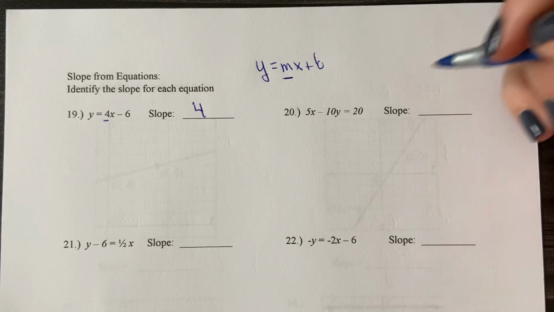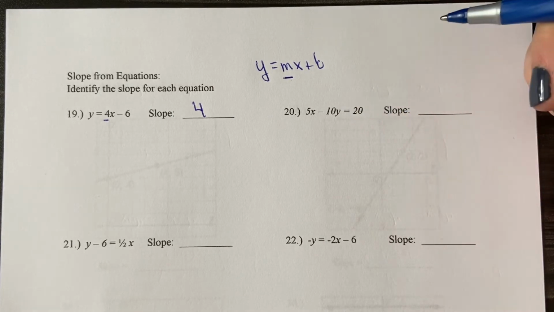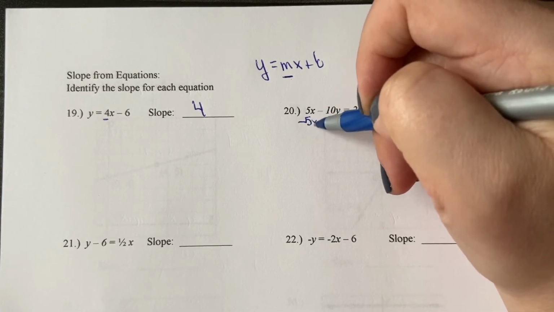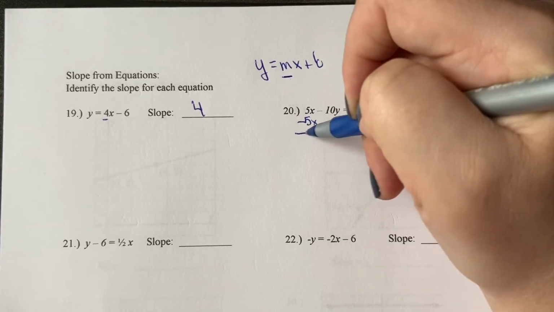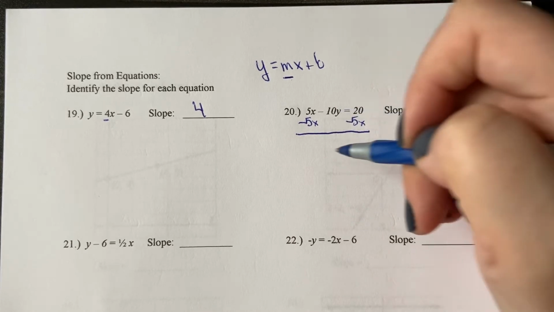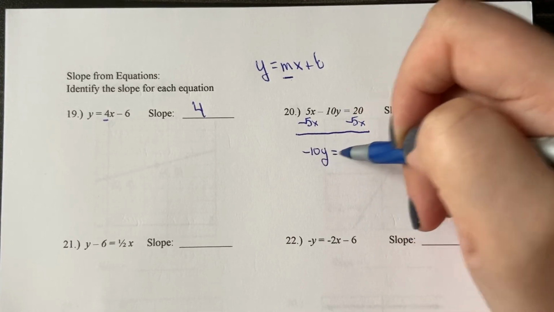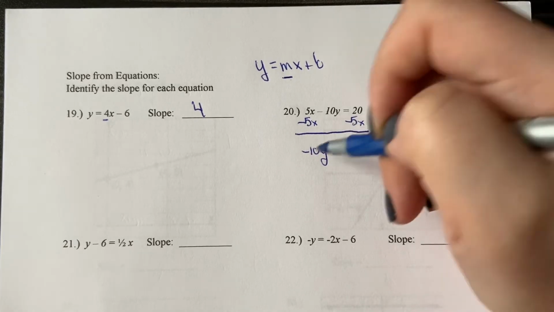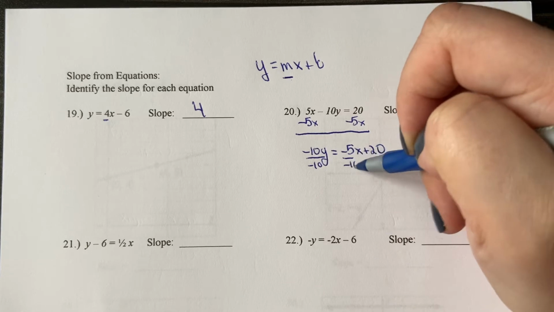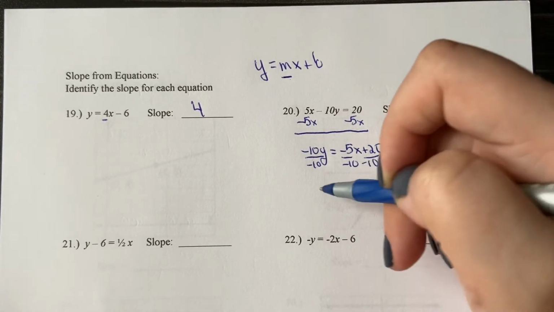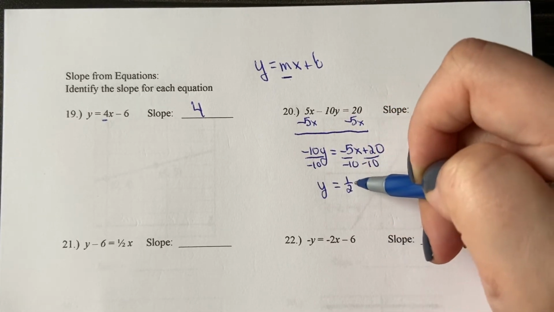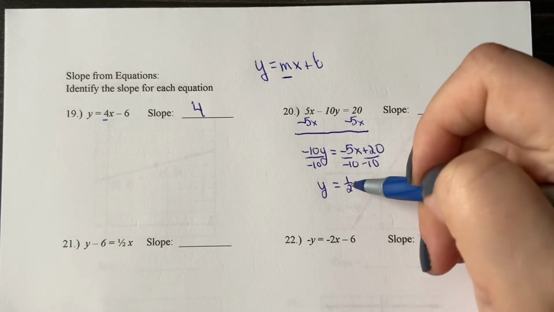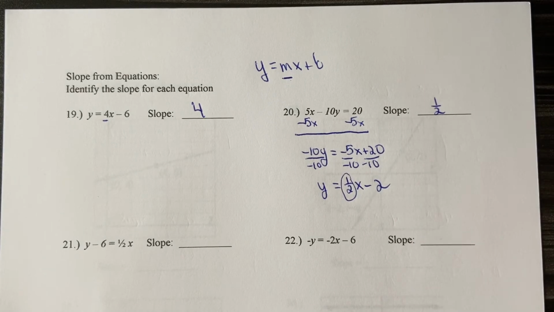Moving on to 20 right next to it, this one I'm going to have to do more work because I have to set it equal to y first. I would start by subtracting 5x on both sides, because don't forget, y gets locked in, and then you move everything else away from it. So I have negative 10y equals negative 5x plus 20, and then I would divide every term by negative 10. So you would get y is equal to 1/2 x minus 2. The slope for that equation would just be a half.